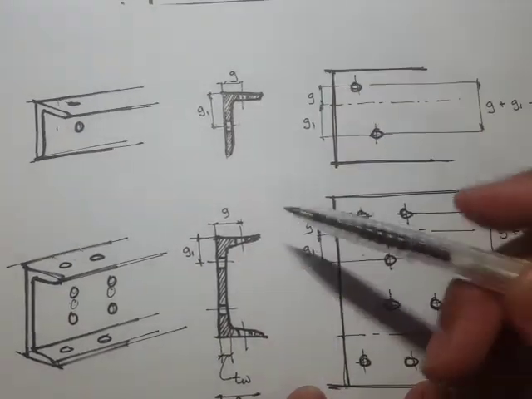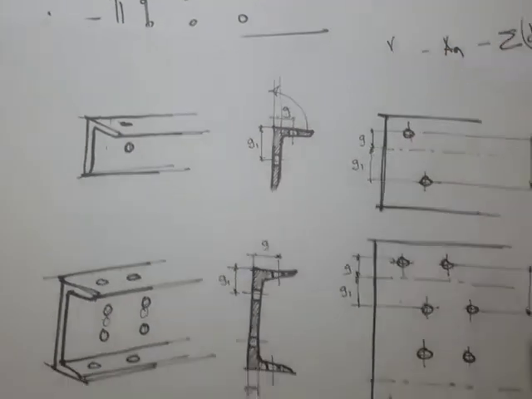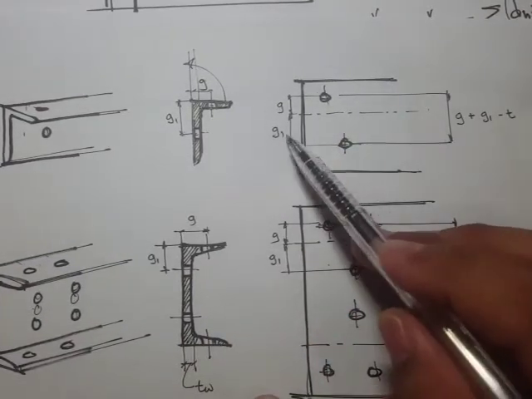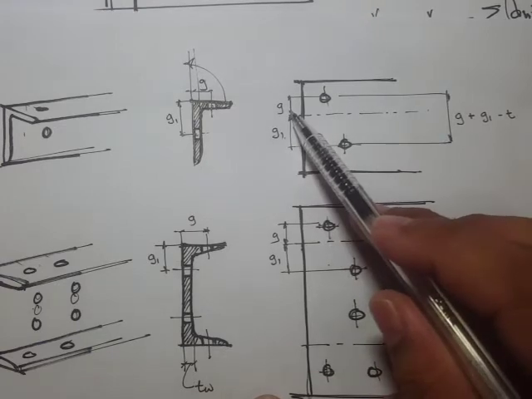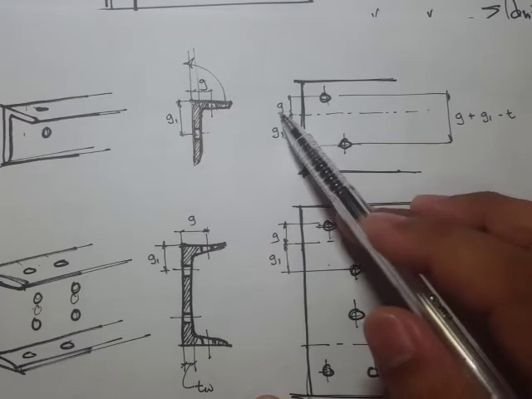Now if you rotate this leg, then this will be the view. So we have G sub 1, then we have G sub 2, another gauge distance.